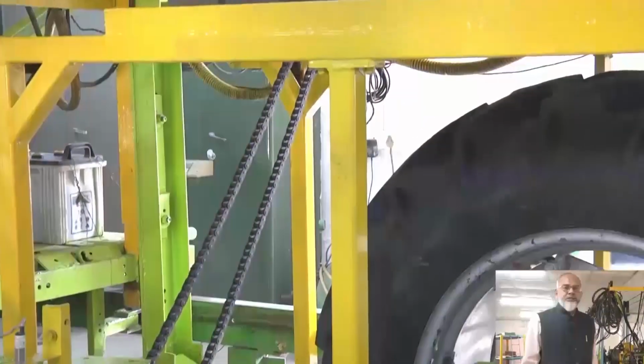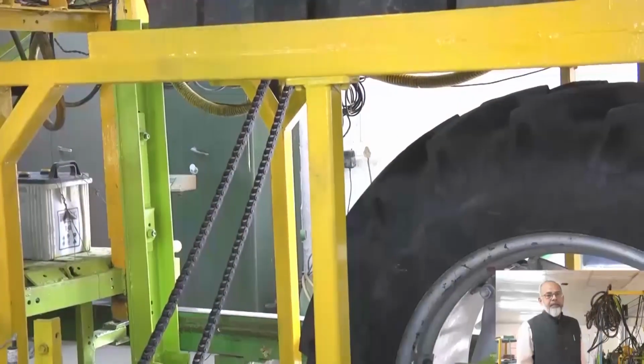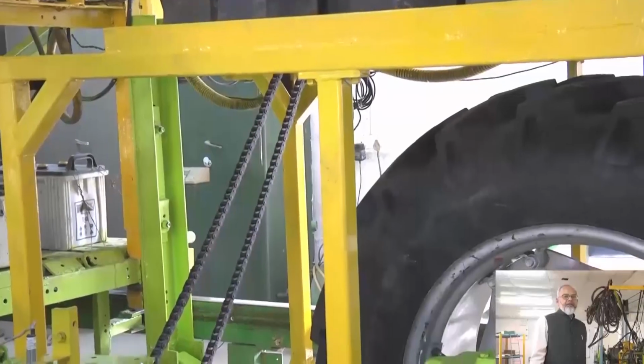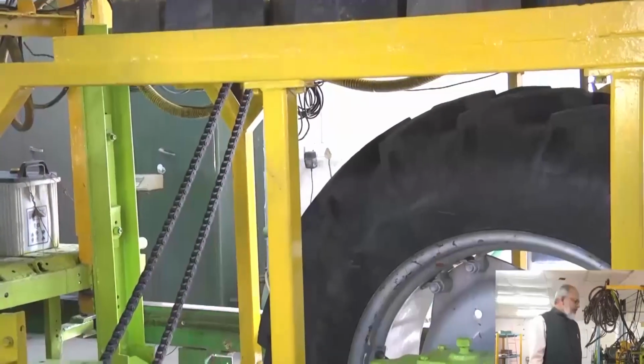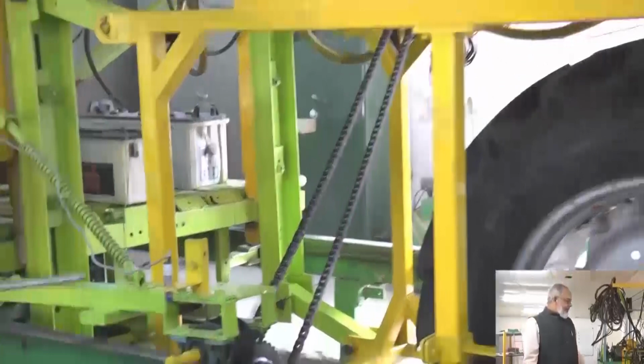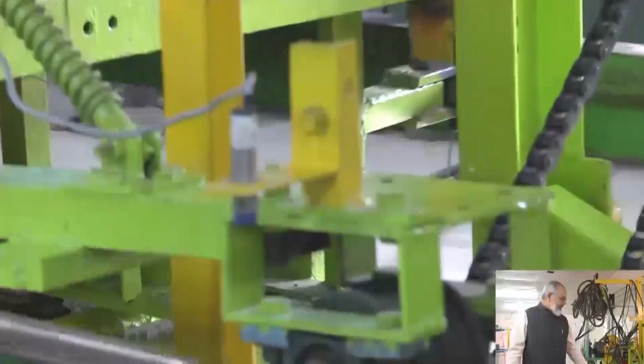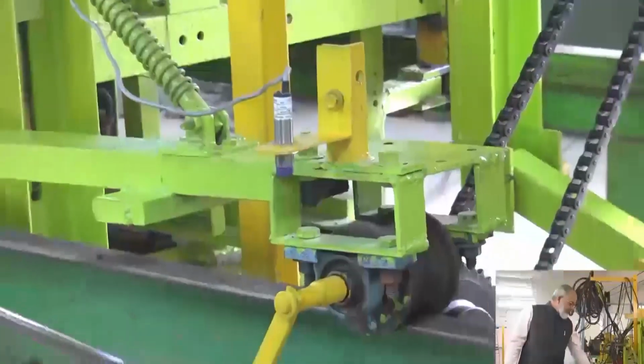In addition, we need to measure the theoretical speed as well as the actual speed. For measuring actual speed, we have a proximity sensor here, and a roller with a metal bar.